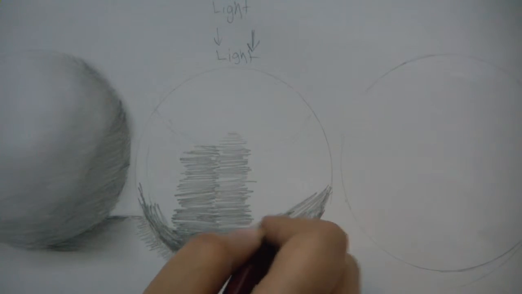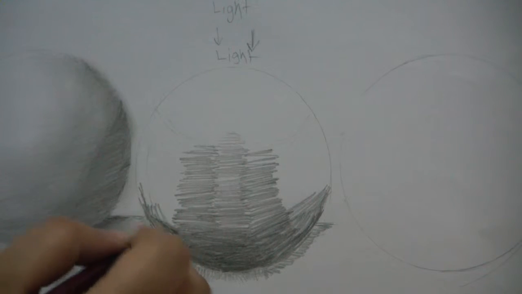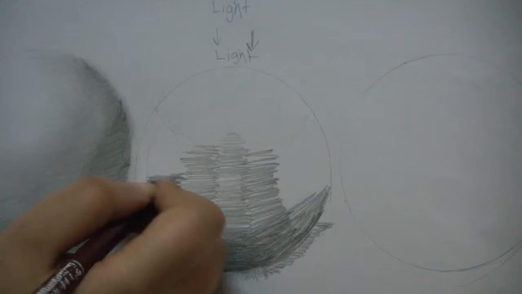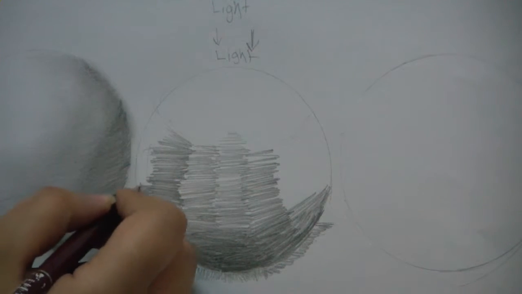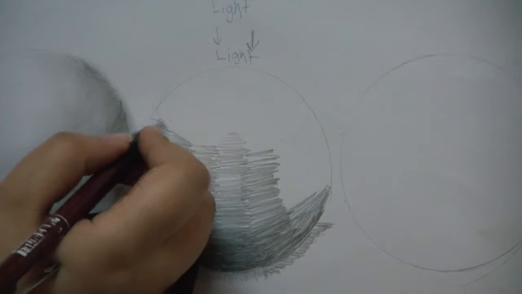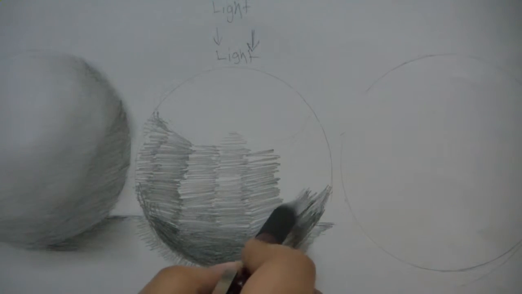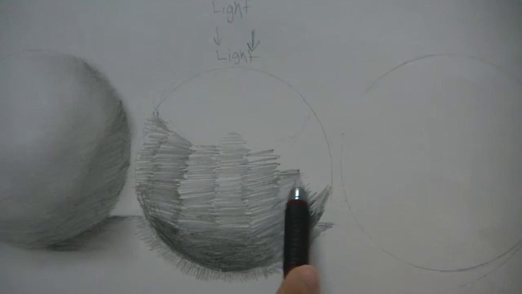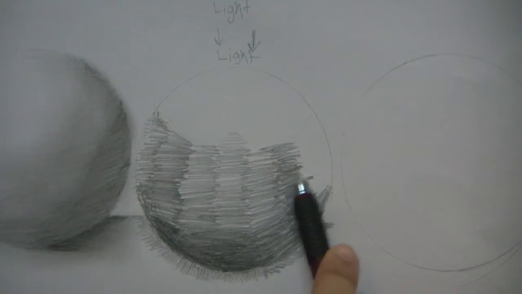And always try that they stay in the same tone. So continue until we fill the area we decided that we shade.